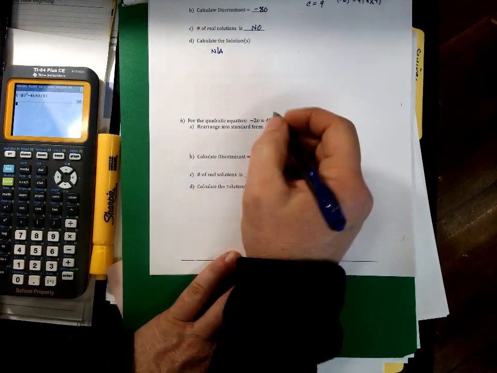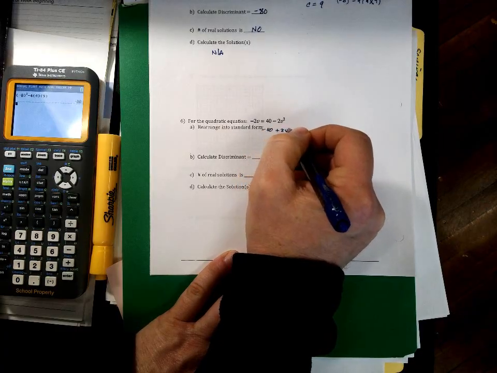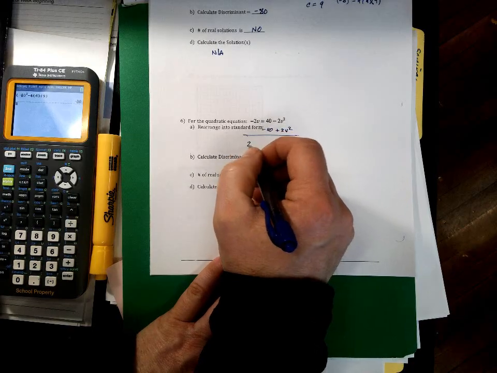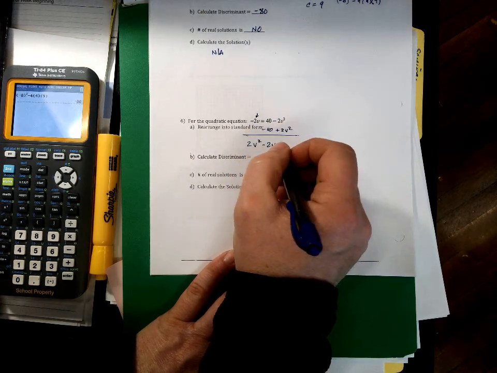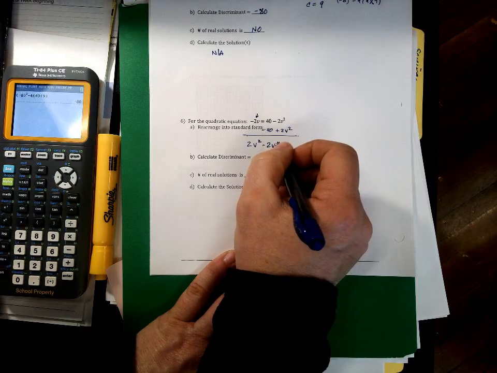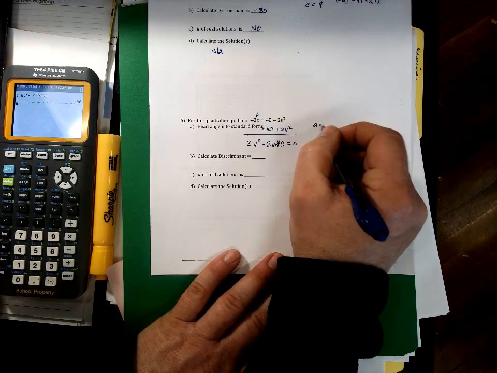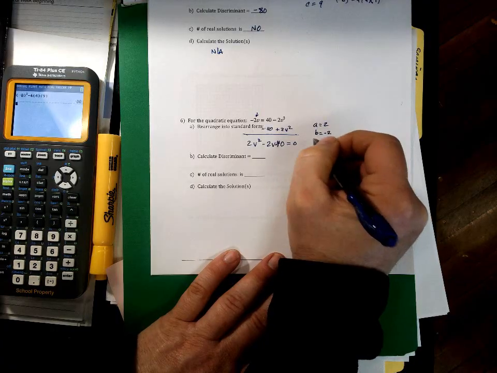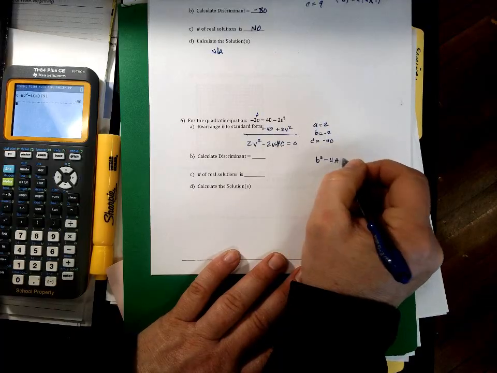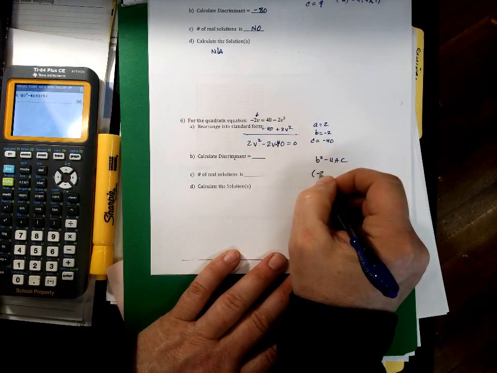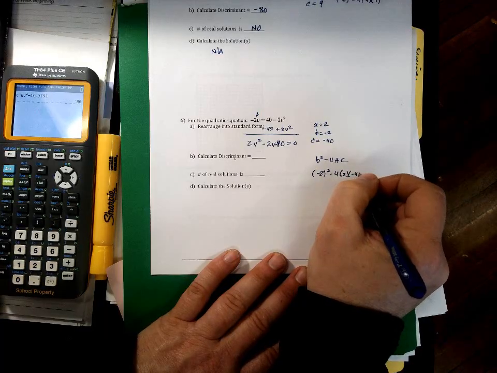For this one, the right side still does not equal 0. I'm going to subtract 40 from both sides, and I'm going to add 2v squared to both sides. My new equation is 2v squared minus 2v from right here minus 40 equals 0. My a value is 2, b value is -2, c value is -40. b squared minus 4ac is this discriminant. So that's -2 squared minus 4 times 2 times -40.